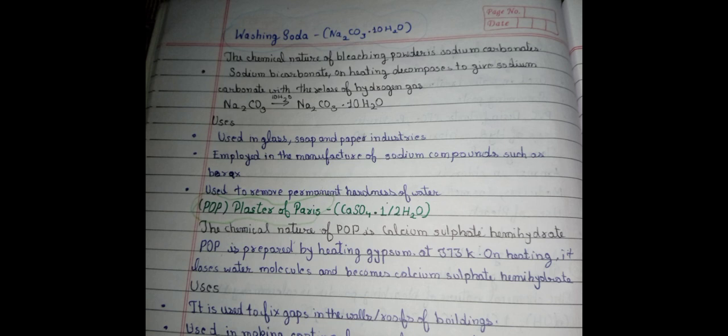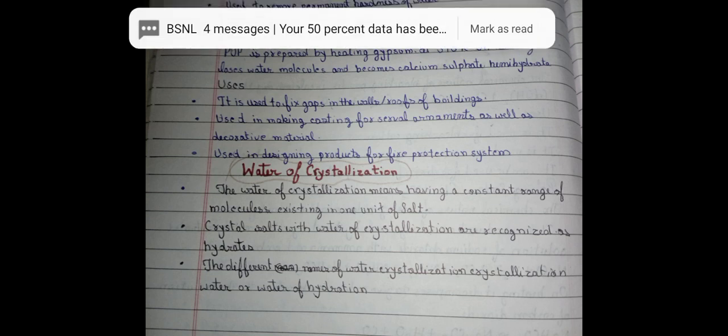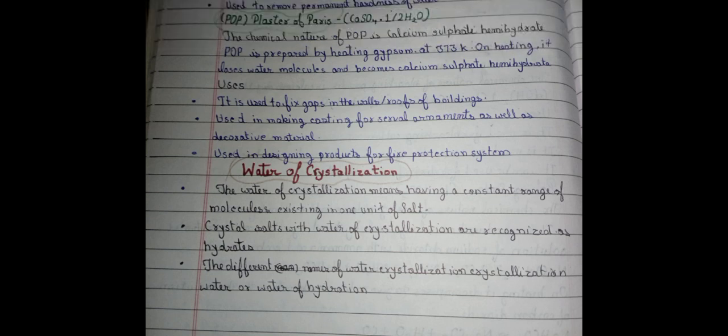On heating, it loses water molecules and becomes calcium sulfate hemihydrate. Uses: it is used to fix gaps in walls, roofs, buildings, and used in making casts for fractured bones.